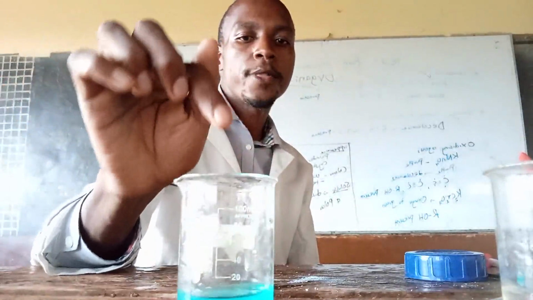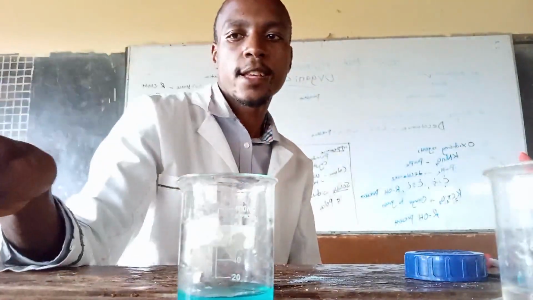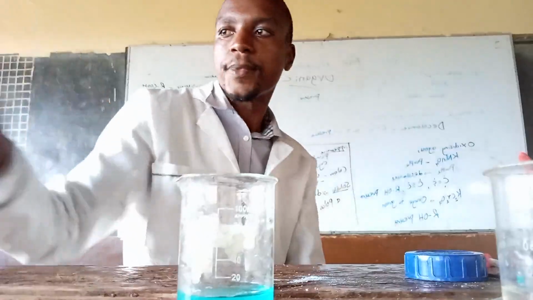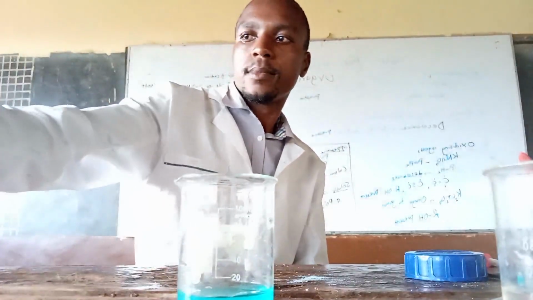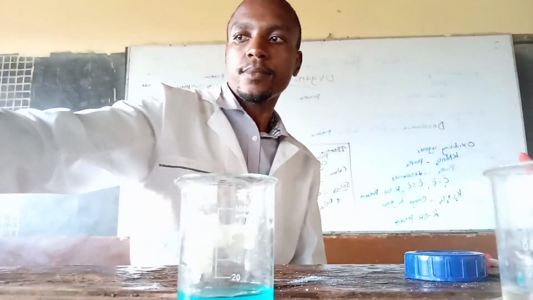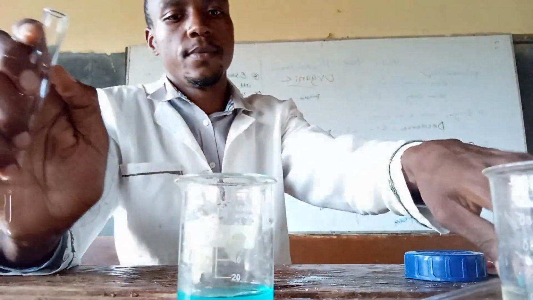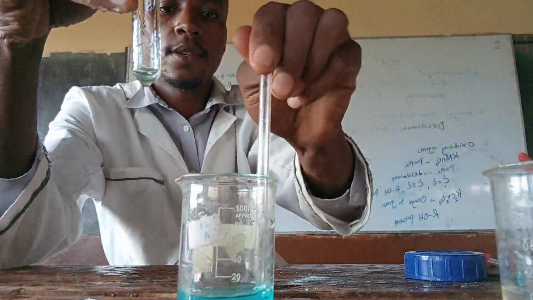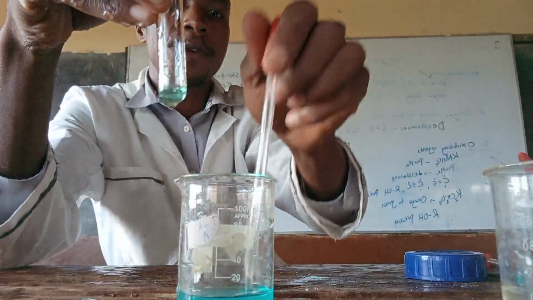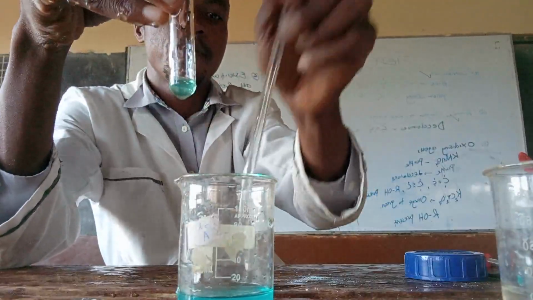Now, how will this behave when we add sodium hydroxide in there? Let's see. So this is my copper ion. I already know it's copper because of the color.